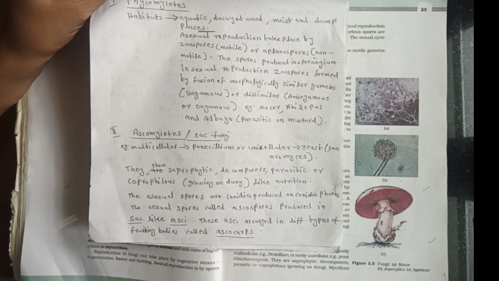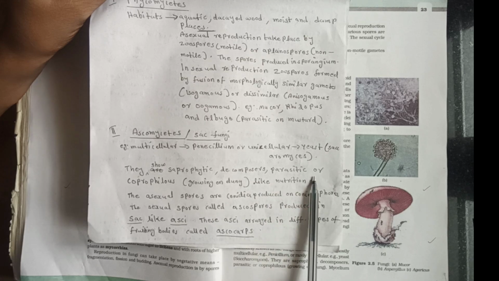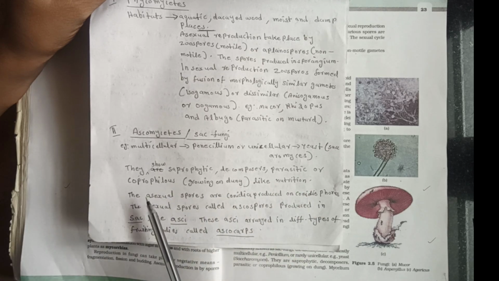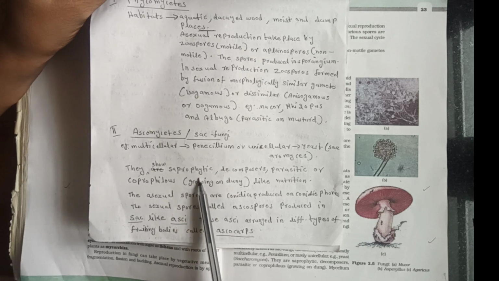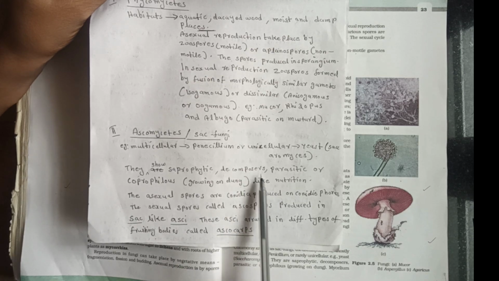They show saprophytic, decomposing, parasitic or coprophilous modes of nutrition. Some members are saprophytic. They grow on dead decaying material. Some of them are decomposers. They split organic materials and utilize energy from it.